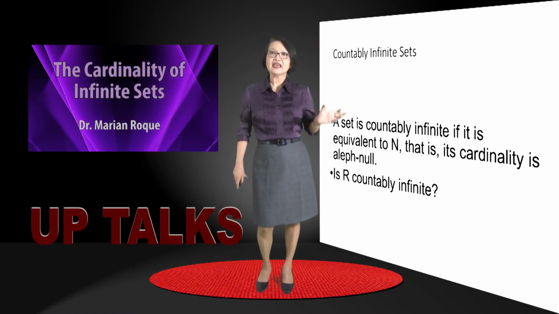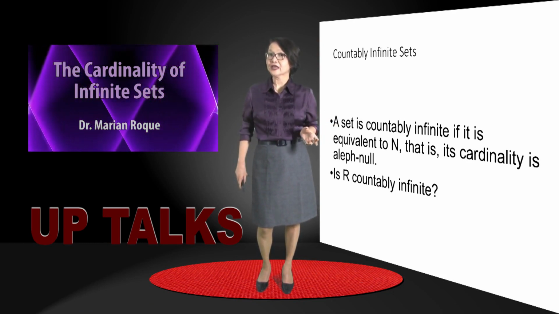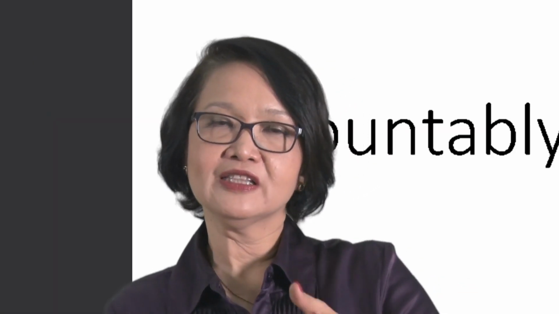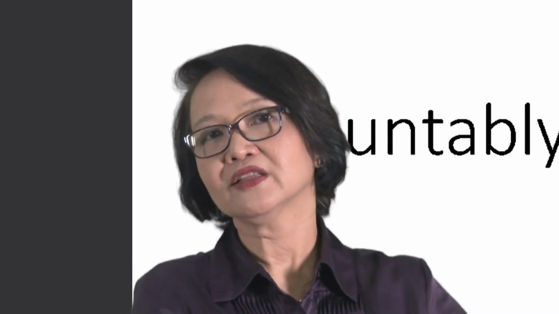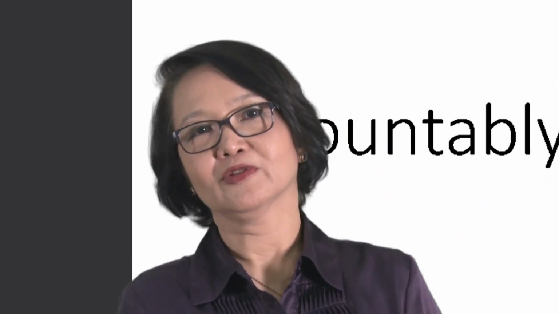So we say that A is countably infinite if it is equivalent to the set of natural numbers, meaning aleph null. So theoretically, it's still countable because the numbers are discrete. You can count 1, 2, 3, and so on until you die, but you can continue counting and counting. It will never end, but you can count, okay?